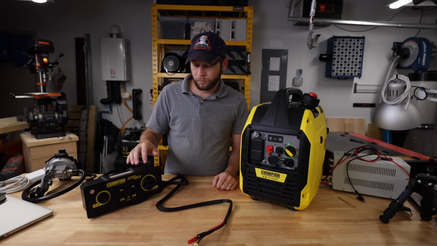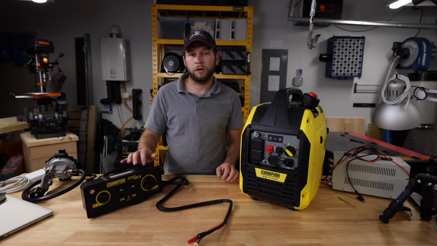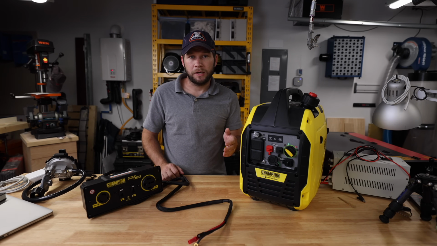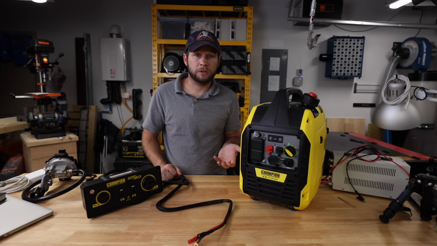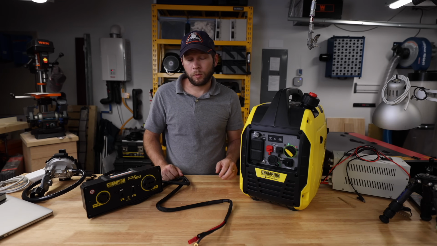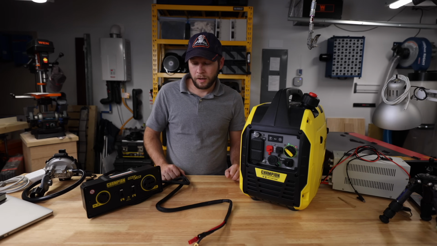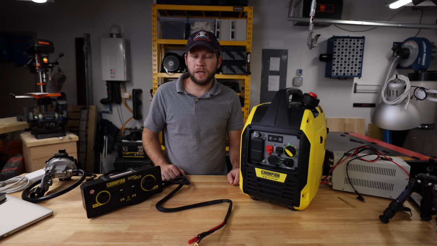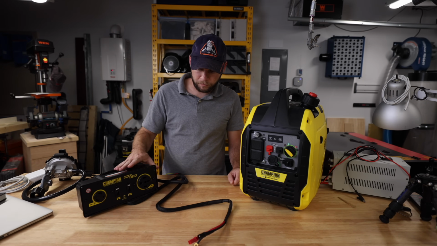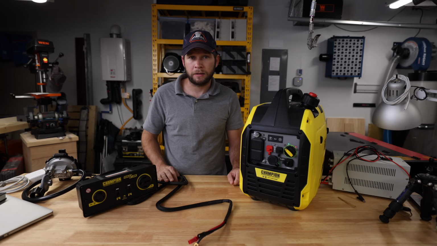Which is where we get to a problem. The 14-50 outlet on larger campers sometimes, the camper is expecting 240 volts. Now, a lot of them are wired for 120 volts only, but the campsite on a 14-50 or any kind of power output of a 14-50 you find, that's going to be 240 volts.